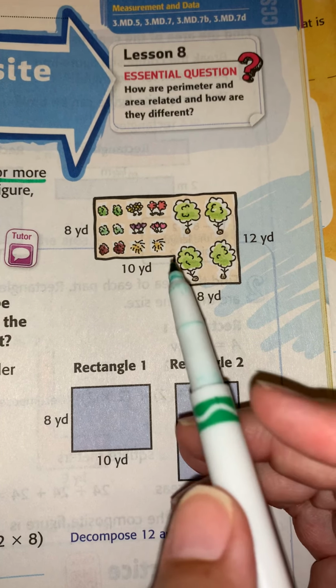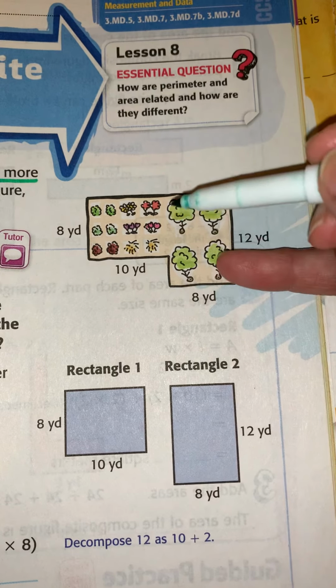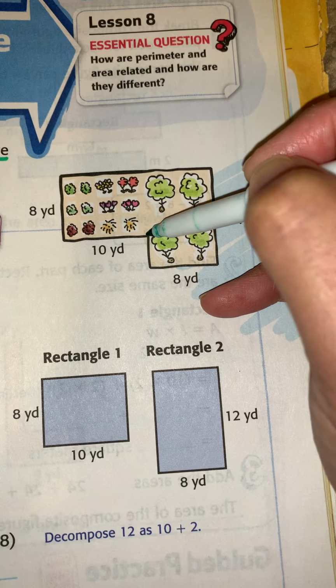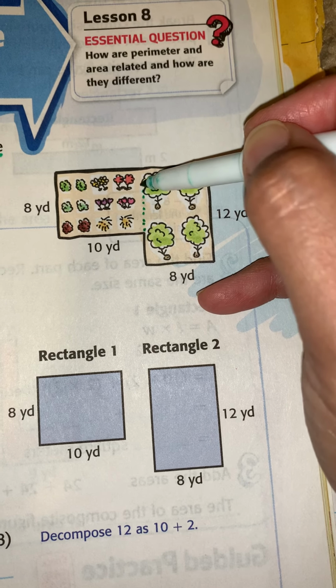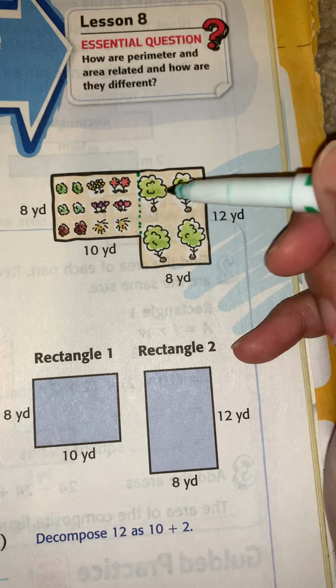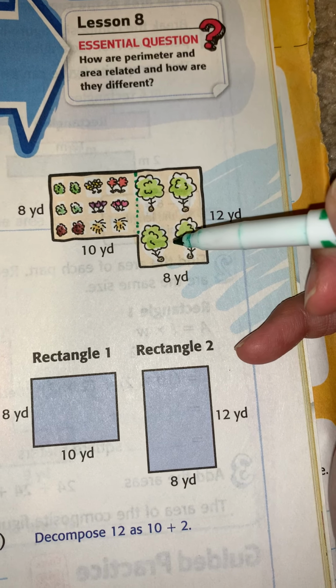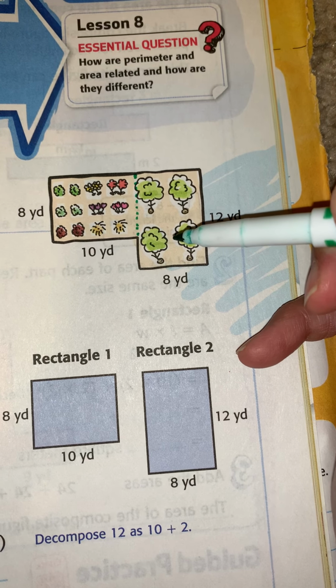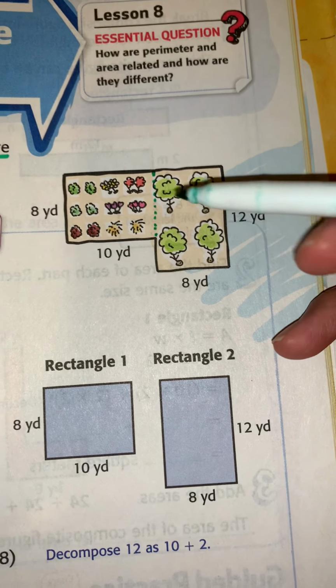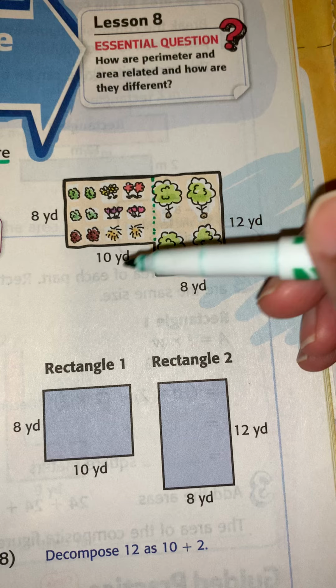For those of you who are not able to figure it out, there are a couple of different ways you could cut this little shape here. You could slice it down this way and calculate the area of this part and then this part separately and then add the two together. That's what it means to decompose. We're going to break it down so that we're not doing one big multiplication problem.